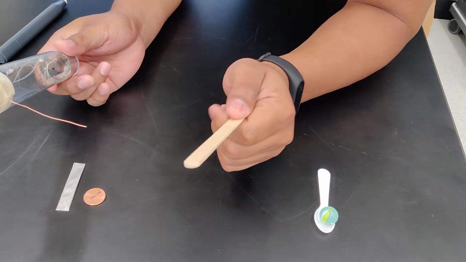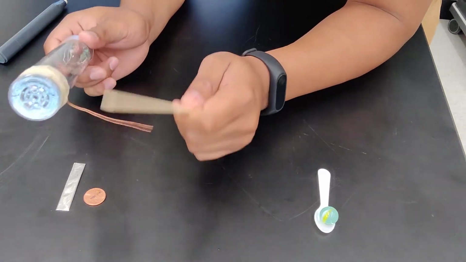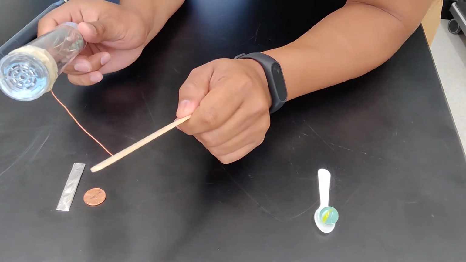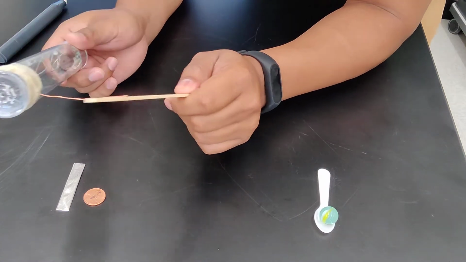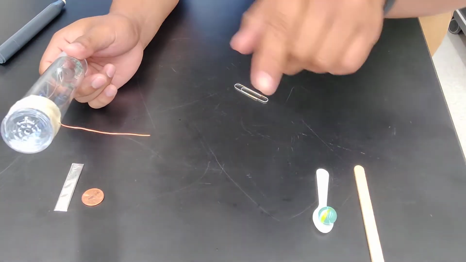What do you guys think? All right, so same thing. It doesn't allow the energy to go through. It is an insulator. Okay, insulators do not allow energy to flow through.